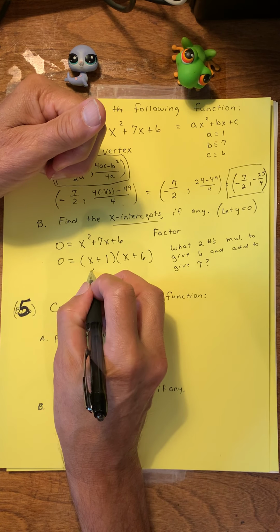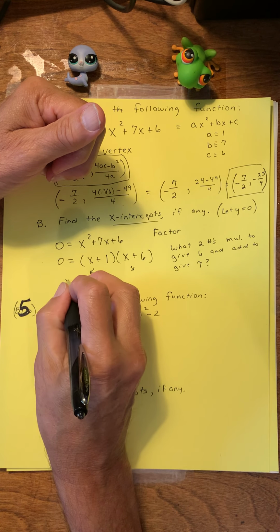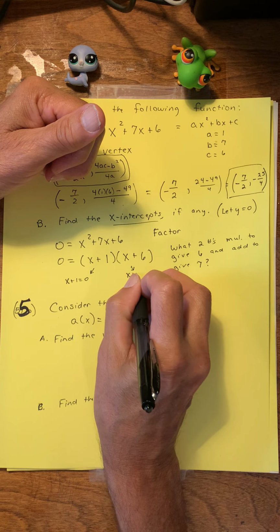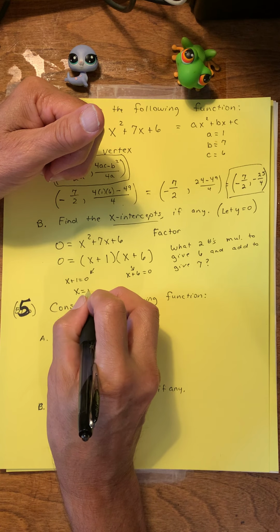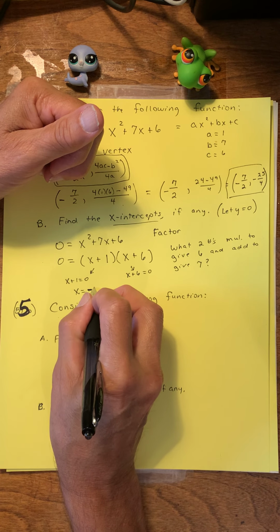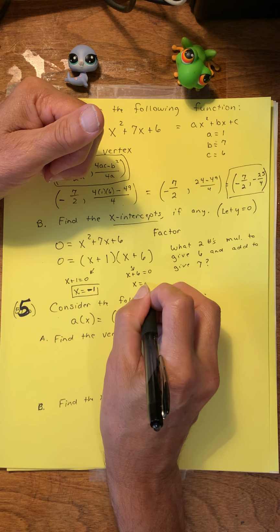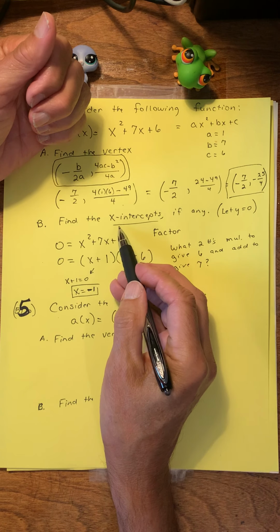I set each of these values equal to 0 and solve them. X plus 1 is 0. X plus 6 is 0. That means x is either -1 or x is -6. Find the x-intercepts.